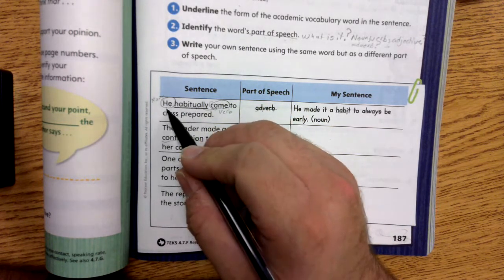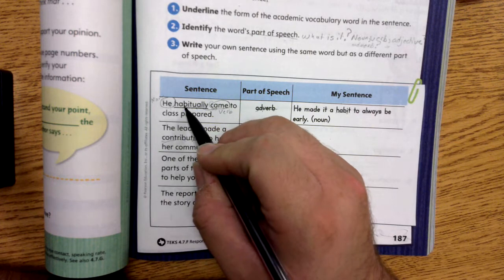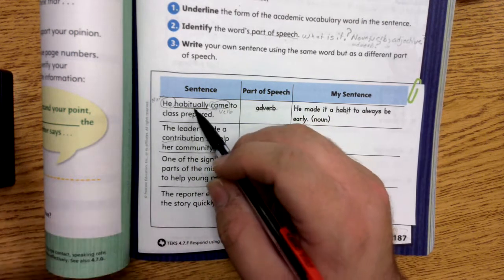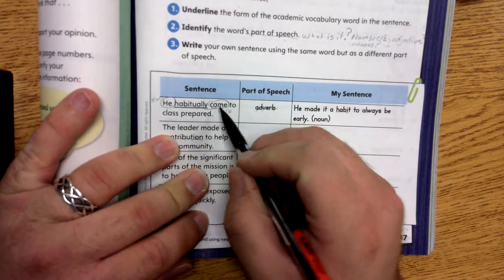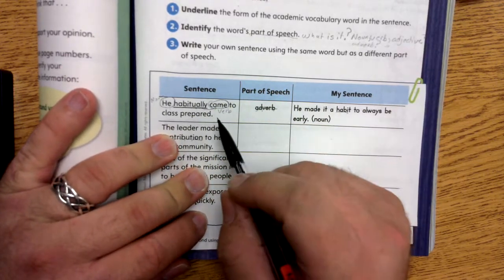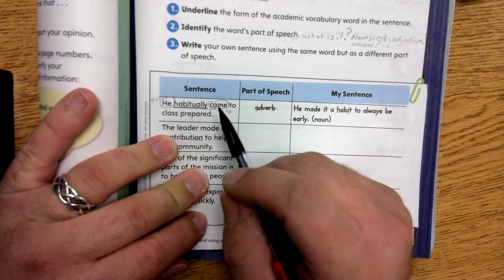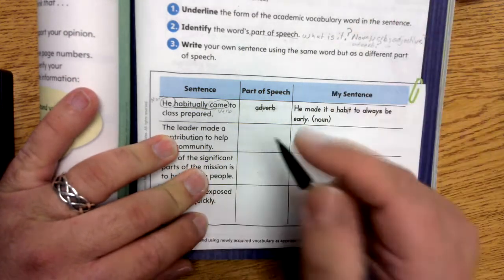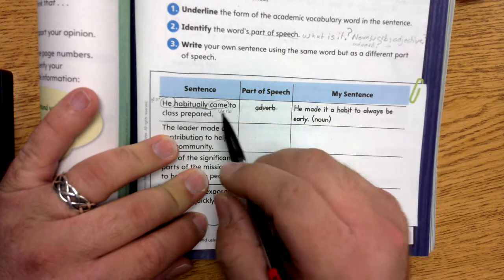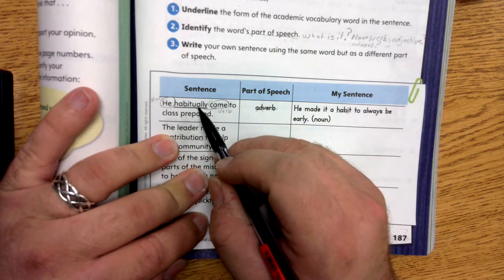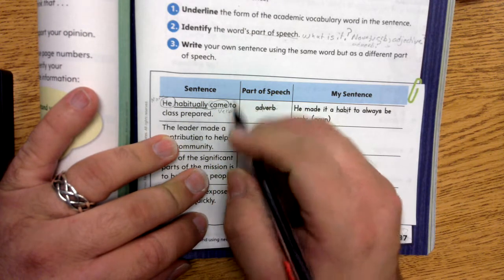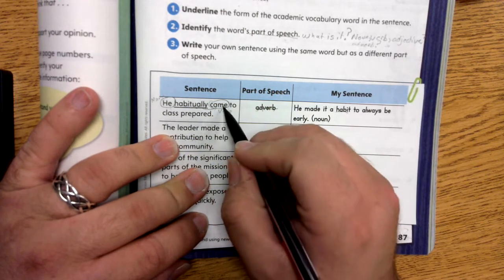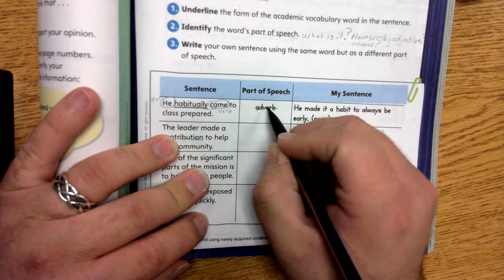Is it affecting he? He habitually? No, because it's not describing the noun. Now, habitually came, that's describing the verb, right? So it's a word that tells how, when, or where something happens. So this would be how, like how often. It happens all the time, right? Or when. So it affects came. So we called it an adverb.